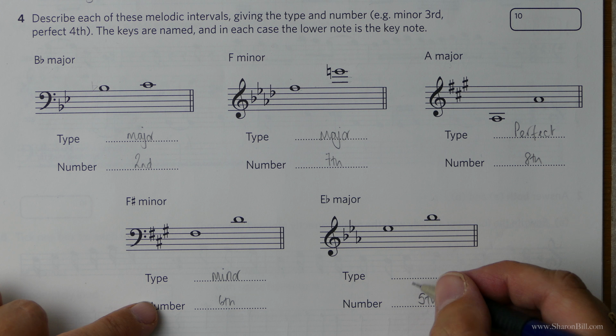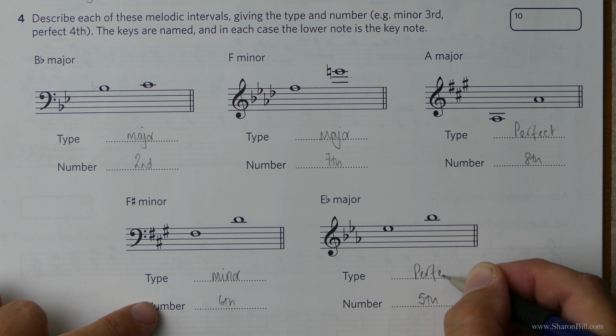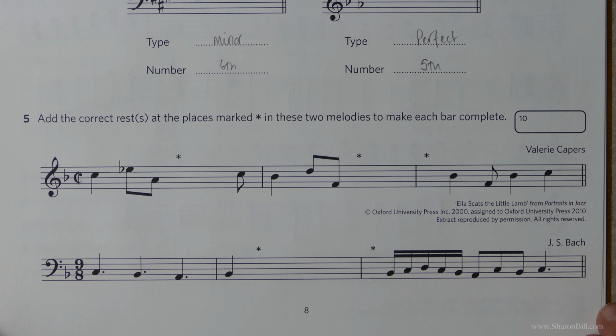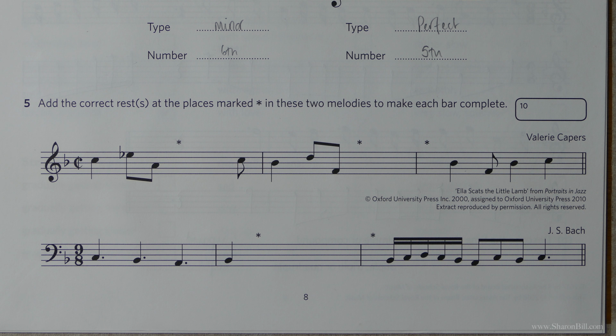And we know that they are perfect intervals. So there we go. Let's have a look at this next one. So have a go at this yourself, if you haven't done so already. It's always better to have a go and learn by your mistakes.